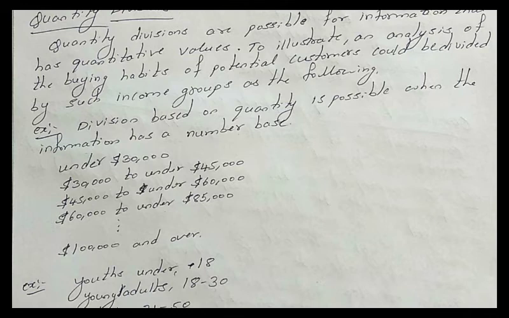The study is represented in different sections, divided based on salary. The first section represents the customers getting a salary of $30,000. The second is $30,000 to $45,000, the next is $45,000 to $60,000, then $60,000 to $85,000, and the next is $1 lakh and over. These are all the different divisions based on salary. Is it clear? Then you represent the information: for this salary group of people, what are their buying habits?